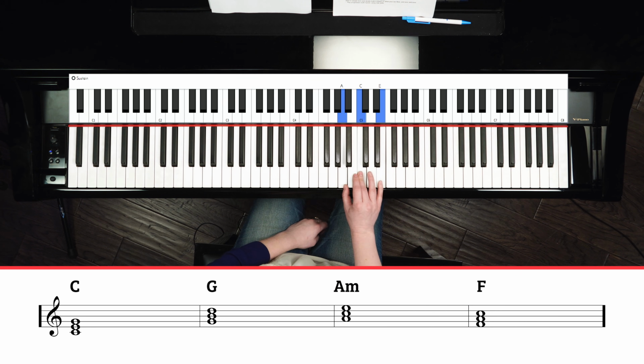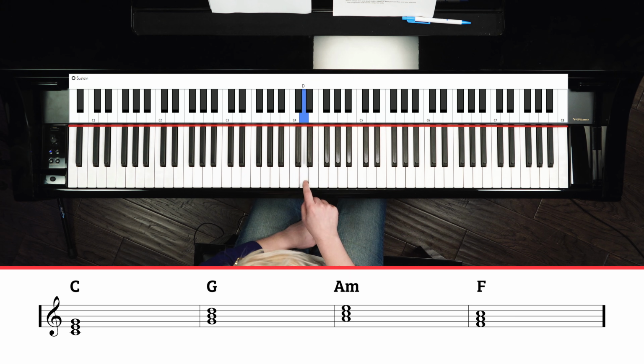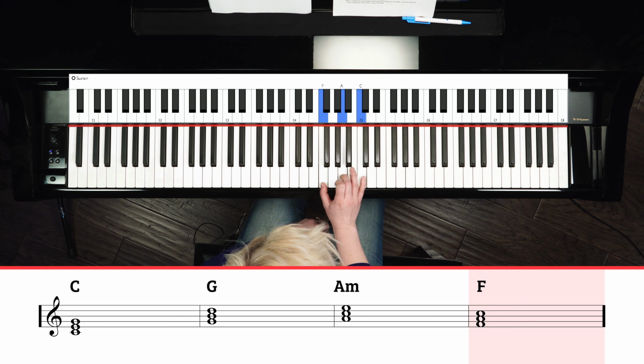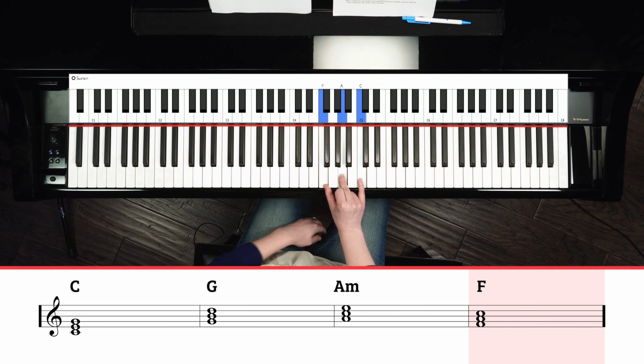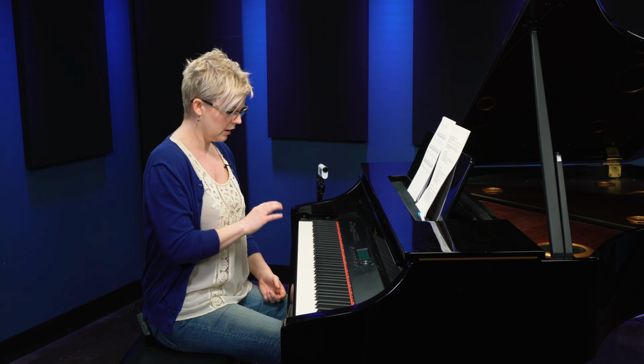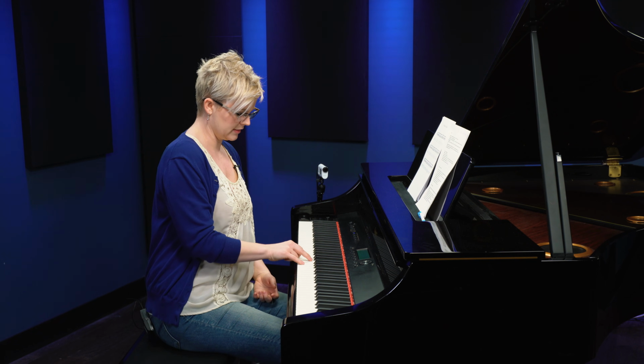And then we have the 4th chord, which is 1, 2, 3, 4, F. We're going to call these the big chords. When you play them together, they sound like a song. They sound like they belong together. They have a really nice flow, and I'll show you what that sounds like all put together.